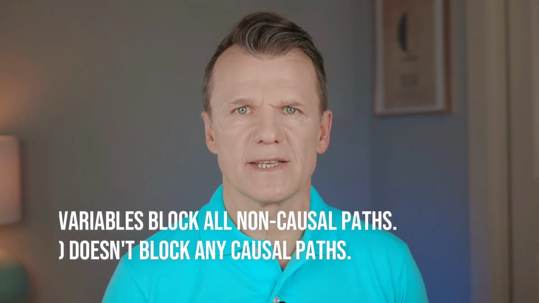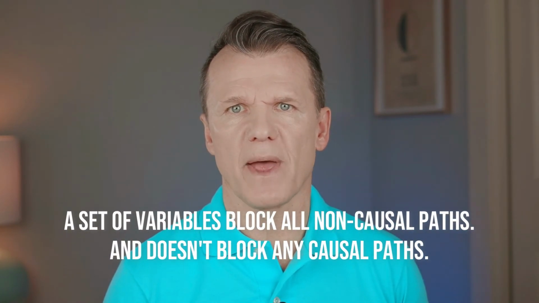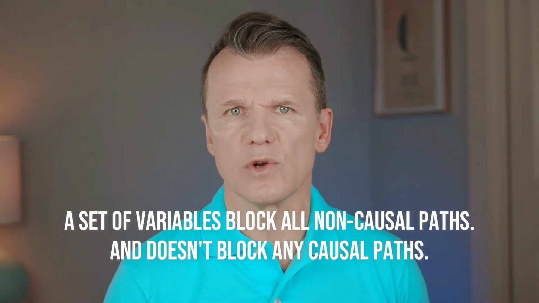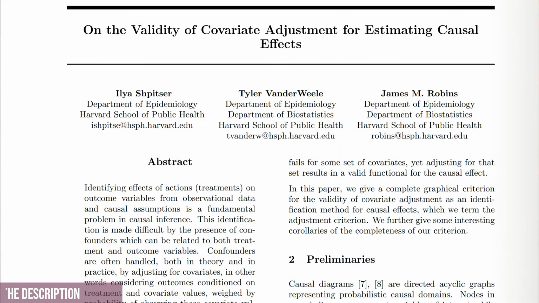Here is one way to interpret this with DAGs. A set of variables blocks all non-causal paths, and it doesn't block any causal paths. Equivalently, it d-separates treatment and outcome in all non-causal paths, and leaves them connected through all causal paths. So informally, the total effect of treatment on outcome is identifiable if adjustment for some variables blocks influences of all other variables except treatment. A formal proof of the adjustment criterion was done by Shpitser in 2010.